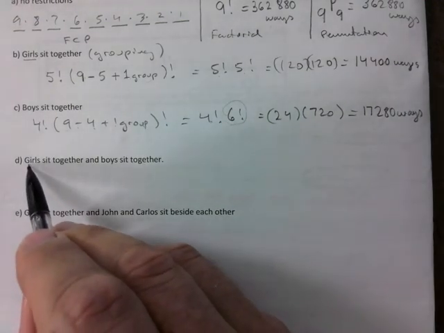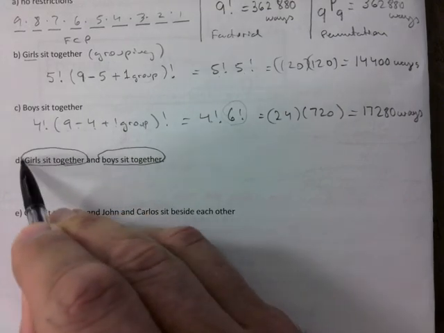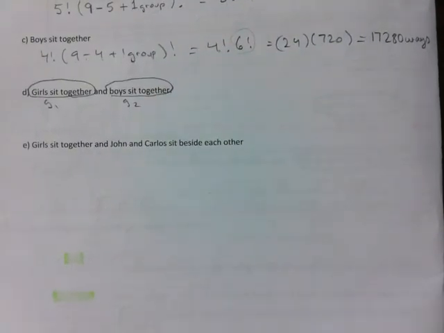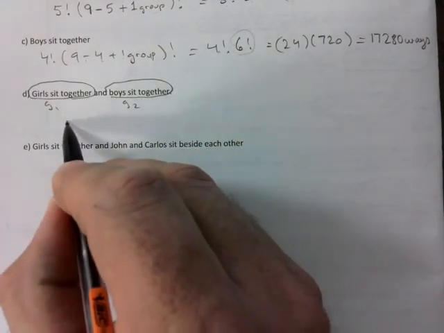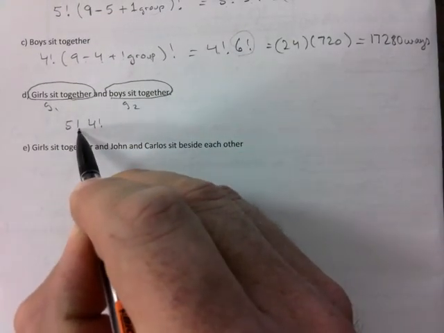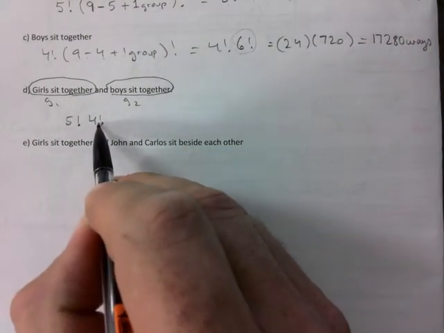How about this? Girls sit together, boys sit together. Okay, so group 1, group 2. 2 groups. So no problem. You can give me 10 groups if you want. I know what to do now. Group 1, group 2.